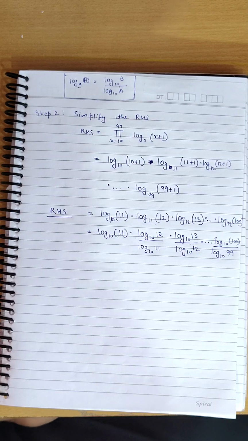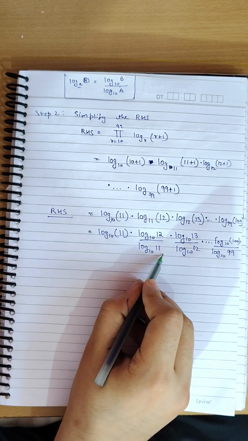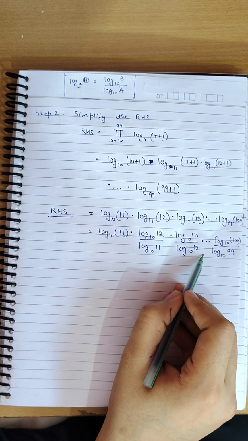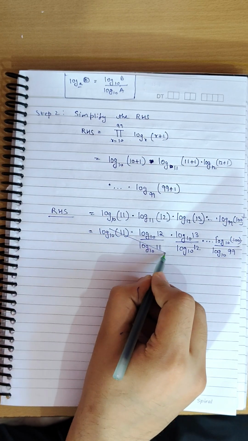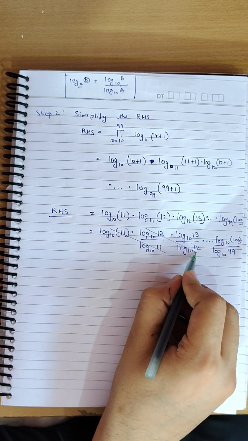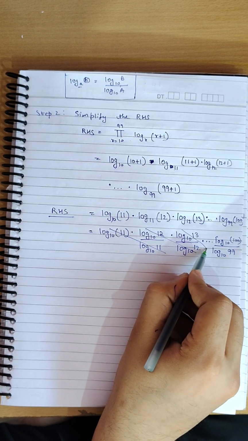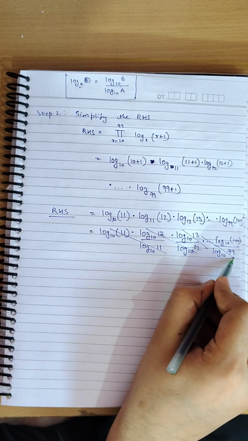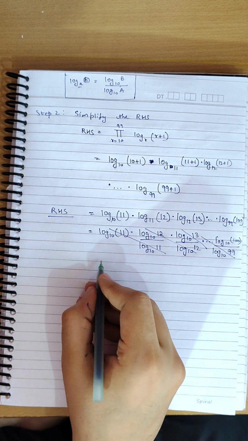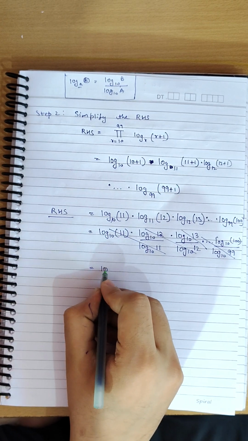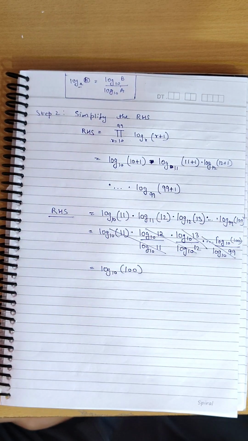So what we are gonna do is, do you guys see it? See, this term and this term is same, this term and this term is same, so let's cancel these terms. If we continue the pattern, log 10 of 99 will also get cancelled, and we would be left with only one term, which is log 10 of the input value of 100.